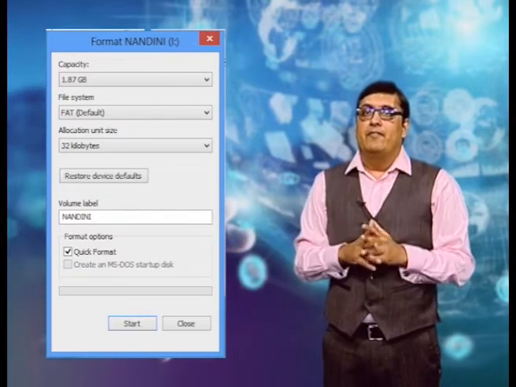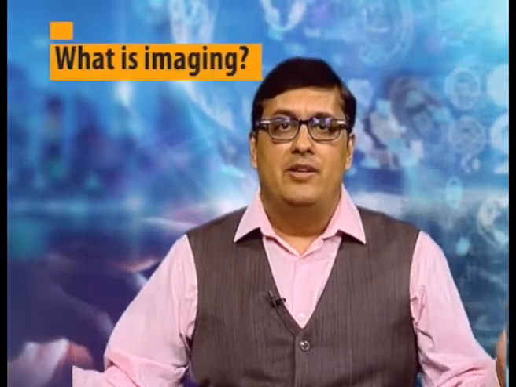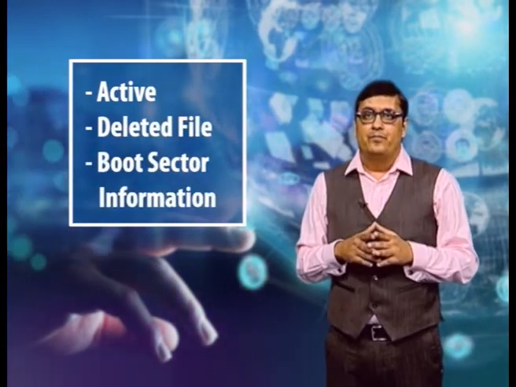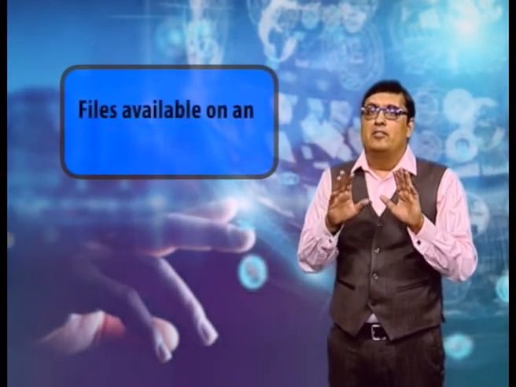Coming to the steps to recover a file from the drive. In cyber forensics, we do not directly recover files from the original drive. Instead, we create an image, or an exact copy, of the drive and then we recover deleted files from the image. Now, a question might arise: what is imaging? Imaging is a bit by bit archival copy of the drive. When you image a drive, it copies everything present in the drive, including active files, deleted files and boot sector information. It is different from copying a file. In case of copying, we can only copy active files, which are the files available on a drive.